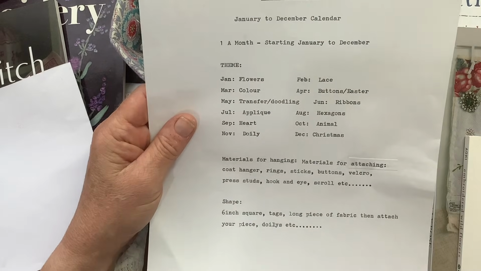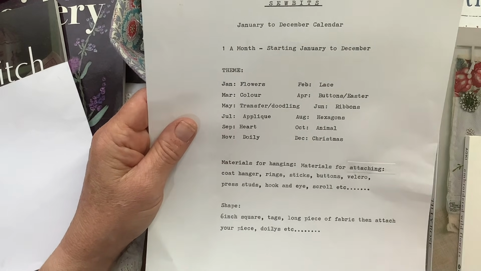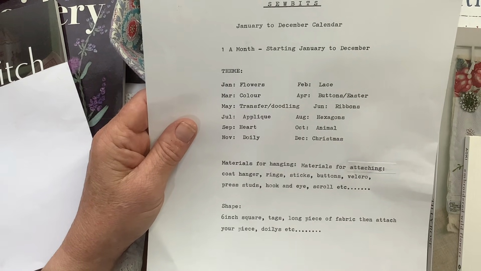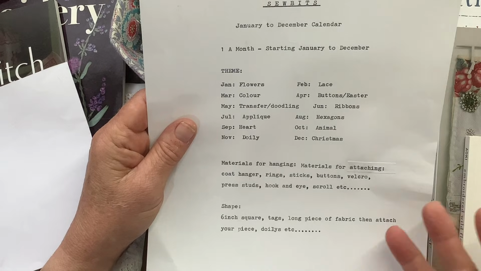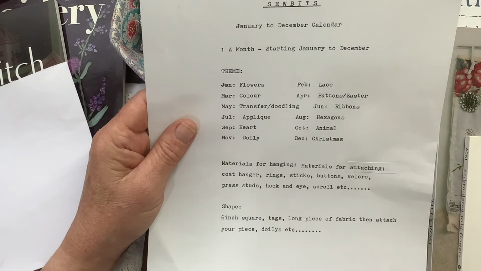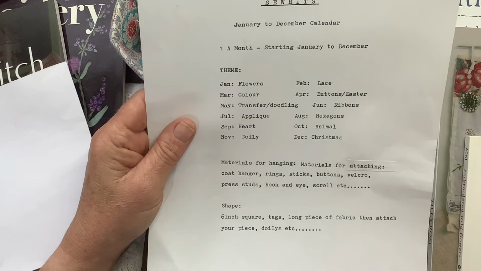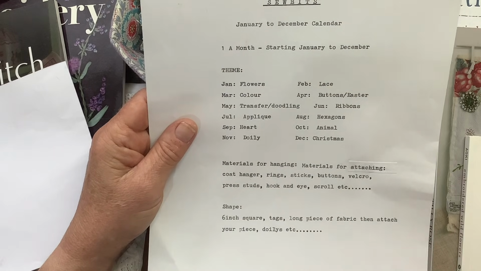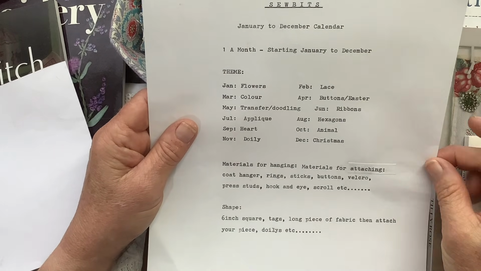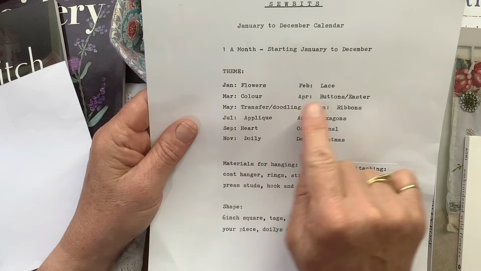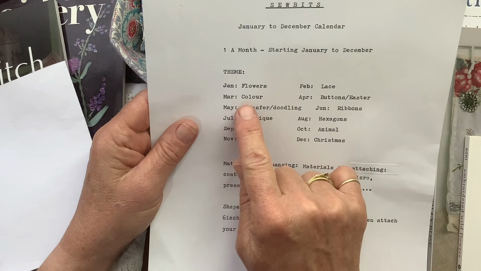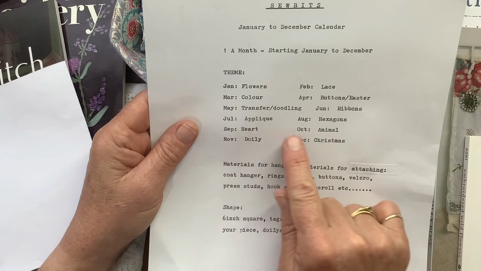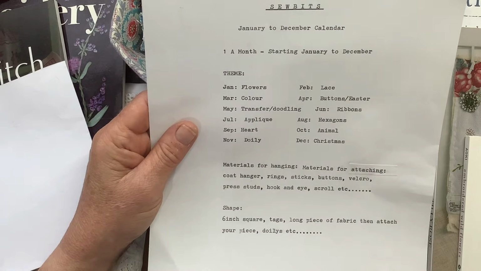But you don't have to follow this. It is entirely up to you, whatever you want to do. But this is just to help guide me in which direction I need to go. A bit like baking a cake. Without a recipe, I'm useless. Oh, it depends on what cake I'm obviously making. But yeah, so I need this so I can have a direction to go forward. So January is flowers. February's lace, March, April, May, June, July, August, September, October, November, December.